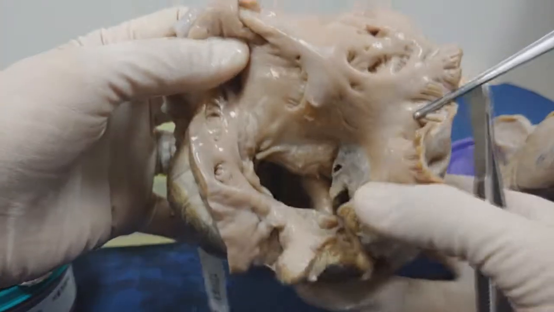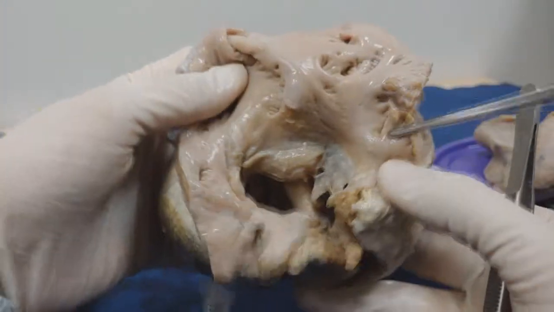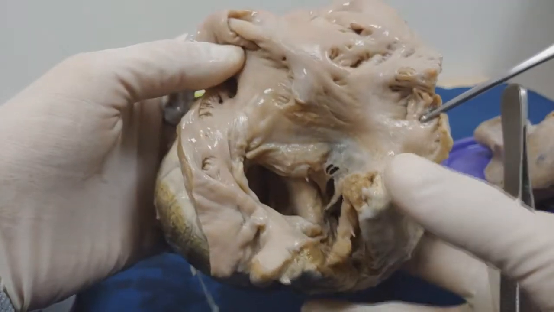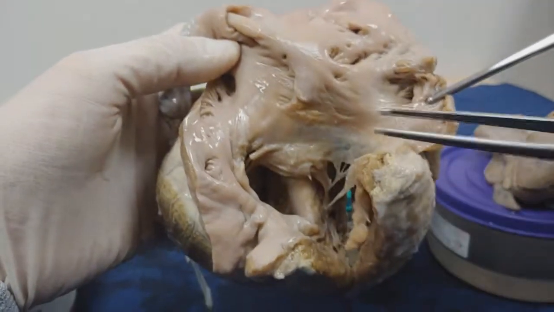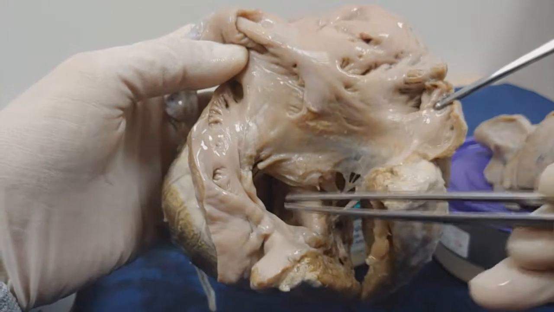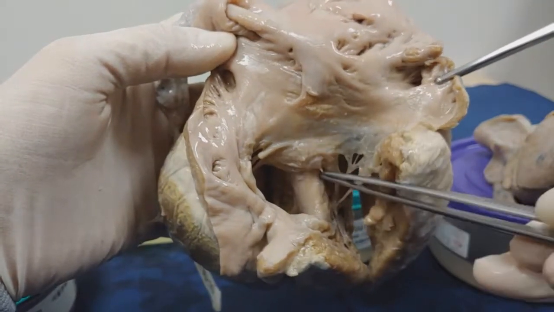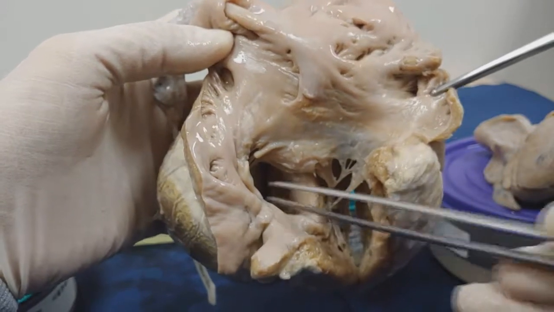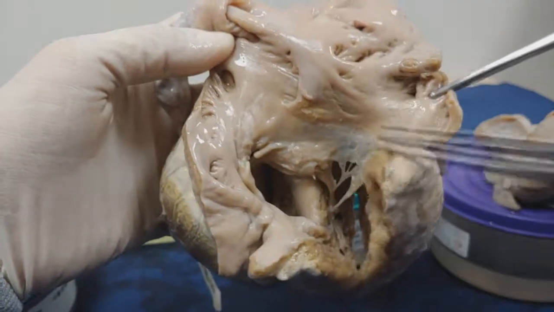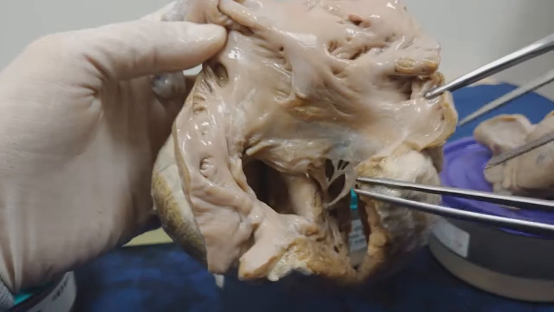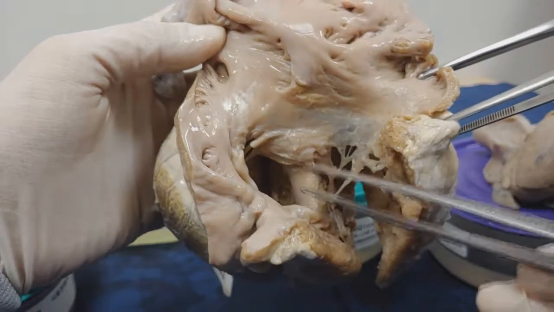So if we look at the AV canal defect from a superior view, we can see in this specimen that this is the right ventricle, and this is the left ventricle, separated by the interventricular septum and communicating through a ventricular septal defect. So are the left atria and the right atria, separated by an atrial septum with an atrial septal defect.